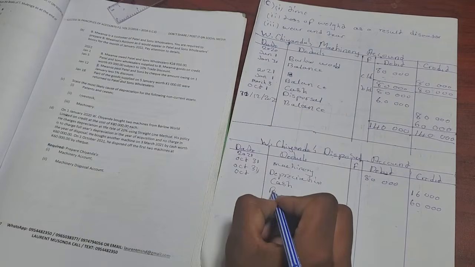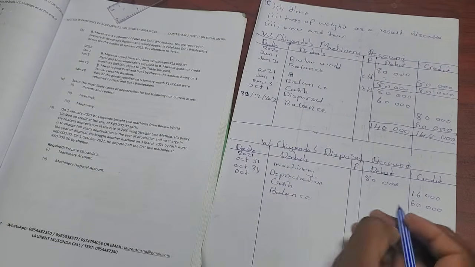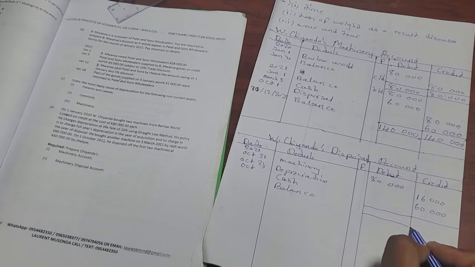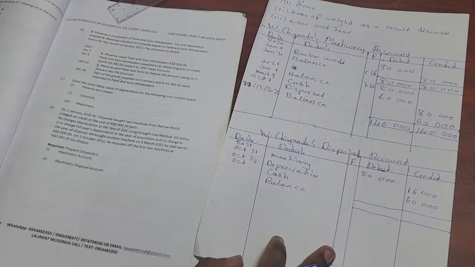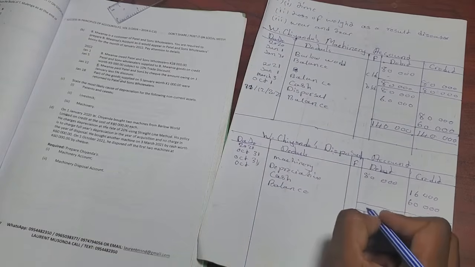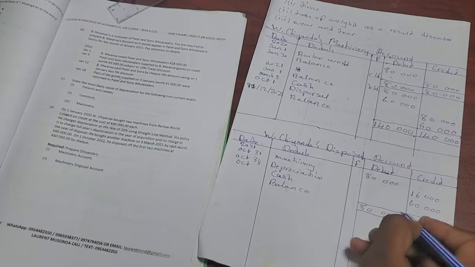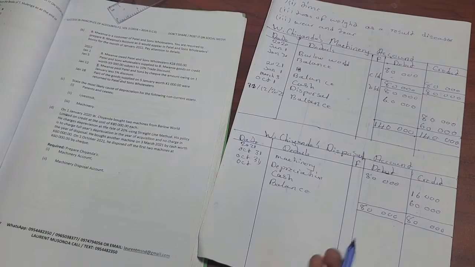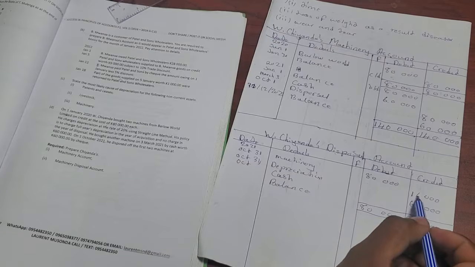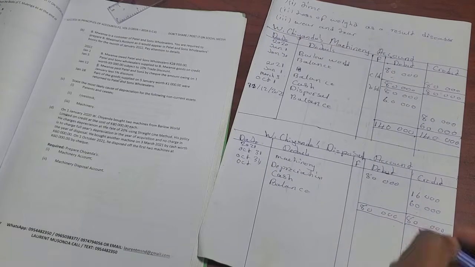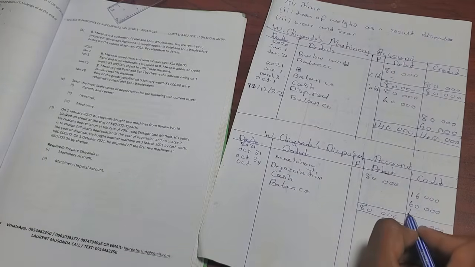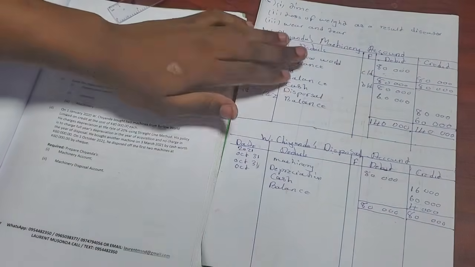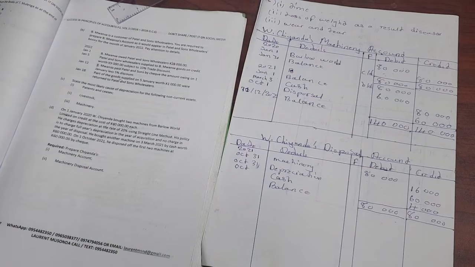Then what we just do is write balance. So draw these two lines. And we add up which amount will have the biggest. Of course, it's going to be the 80,000. Then we subtract 16,000 and 60,000 from 80,000, which is going to give us 4,000. And just like that, you're done with your disposal account.